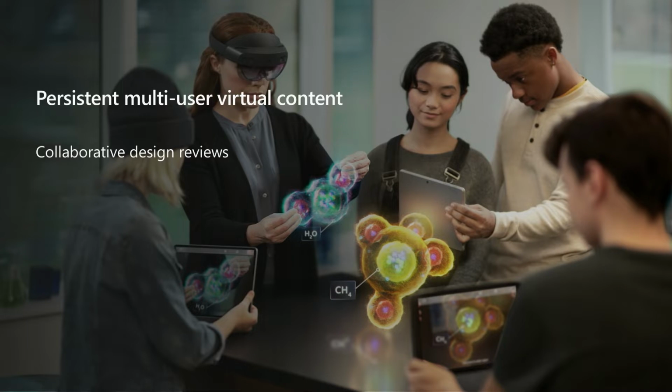So let's talk about the first use case category, which is about multi-user shared experiences with persisted content. So as you can see on the photo here, we have these kind of collaborative design reviews. So the lady is wearing a HoloLens 2, the other people are using different tablets. And the good thing is they can see the same content at the exact same location, even though they use different devices. So the business value here is really that we can visualize these kind of complex 3D data in these cross-functional teams, right? And therefore increase business value, therefore improve cost and quality, because you can much easier collaborate on that virtual content.